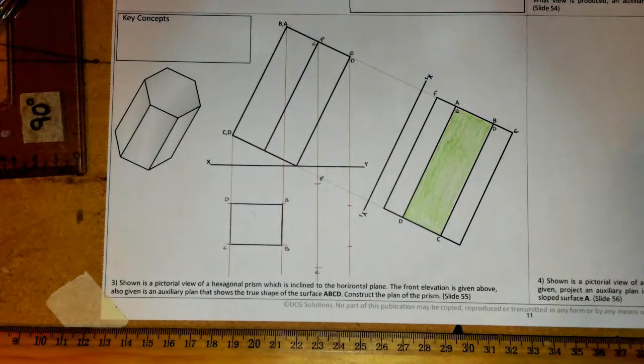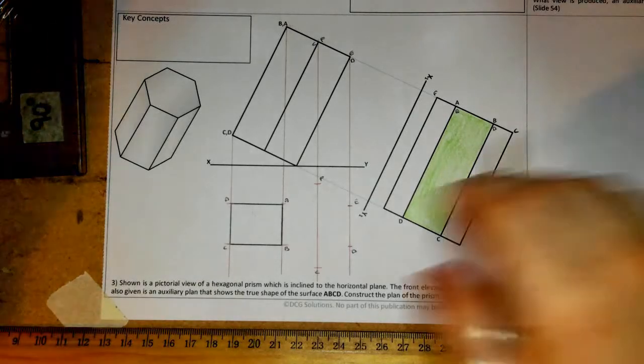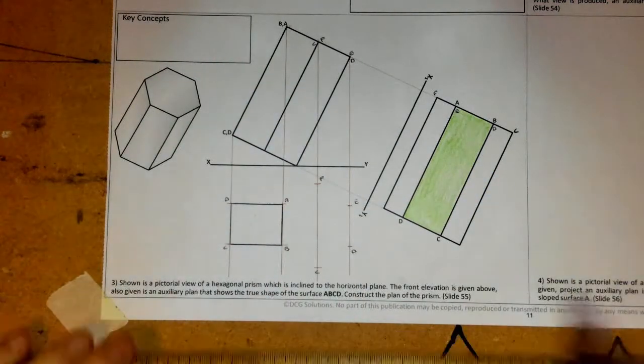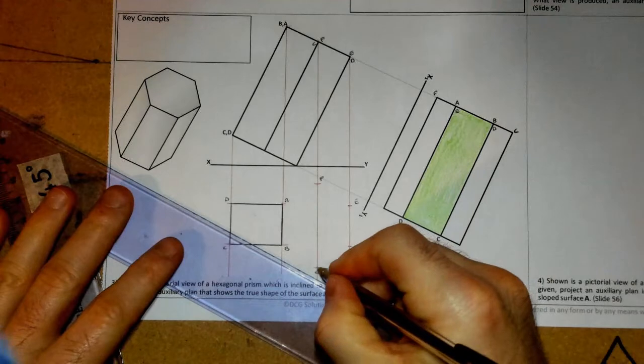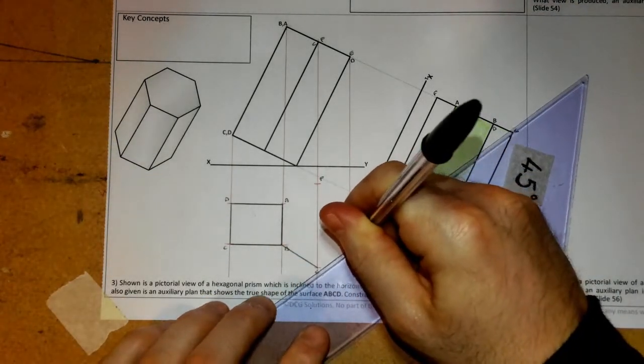What I've now found here is D and E, and at this point I can actually start to heavy it in. So I'll heavy in that little bit there now, because we would see this, it's on the top. There's B, I have to go over my letter a little bit, doesn't matter.